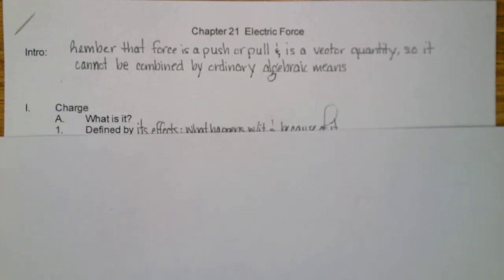All right, first thing I want to talk to you about is charge. What is it? What's really unique about charge is if I asked you to define what is a negative charge, it is something that is an essential nature of something else and of an object, and you can't really define it. It can be described, but it's difficult to define it by saying a negative charge is this. So instead, we define it by its effects, what happens with it and because of it when it's around other charges, or the influence that it has on an area around it.